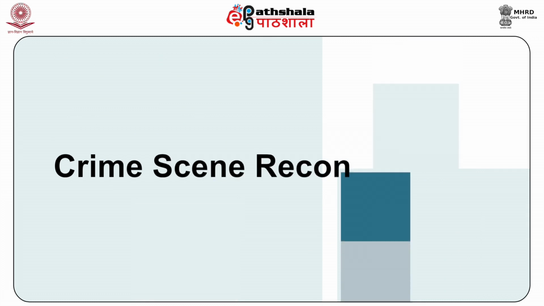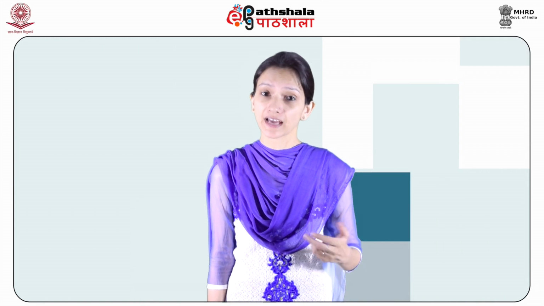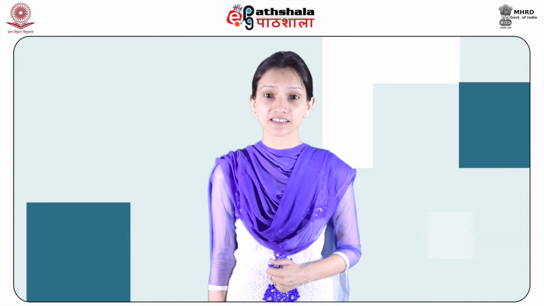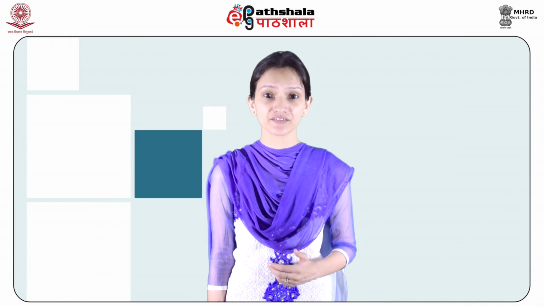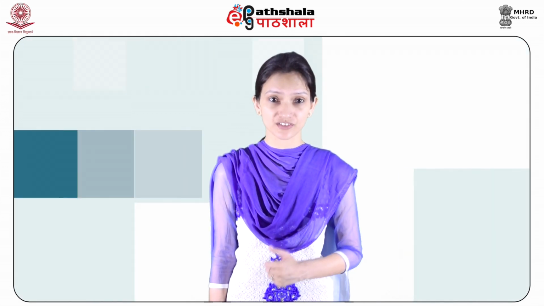Next stage is crime scene reconstruction. Crime scene reconstruction is a method used to support a likely sequence of events at a crime scene by observing and evaluating physical evidences and statements made by those involved. Reconstruction of crime scene is a team effort which involves putting together many different pieces of a puzzle. The collection and documentation of physical evidence is the foundation of a reconstruction.